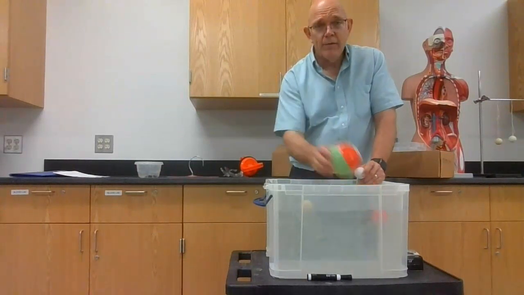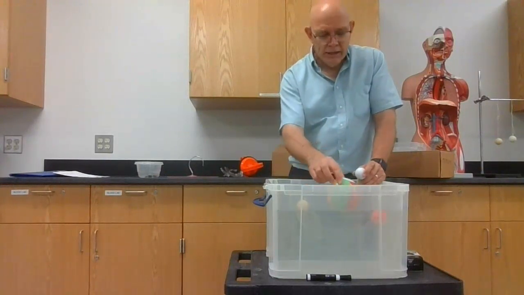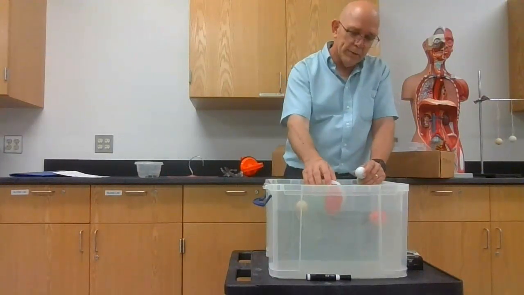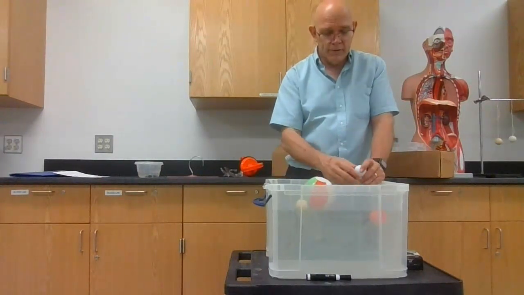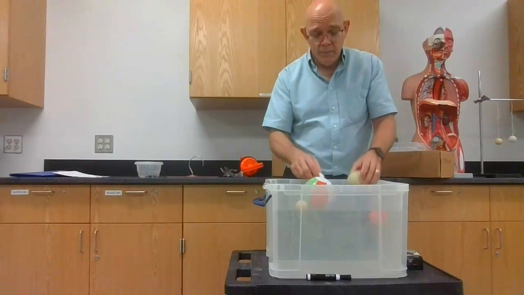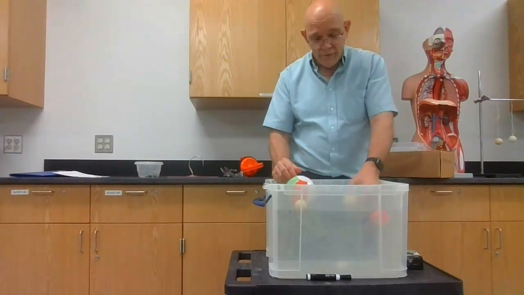Okay, same thing with the beach ball. It does displace some water, just a little bit, but once it does that, then the force of gravity is equal to the buoyant force, and it stops right there. Now with the golf ball and the softball, you could just keep adding, and I'll take that back. The softball one does float.